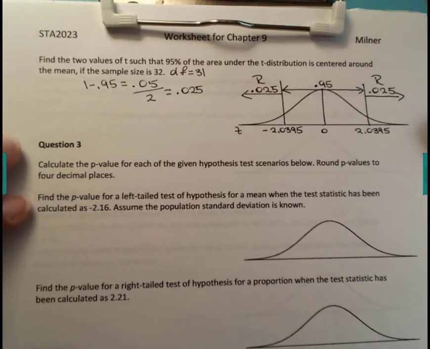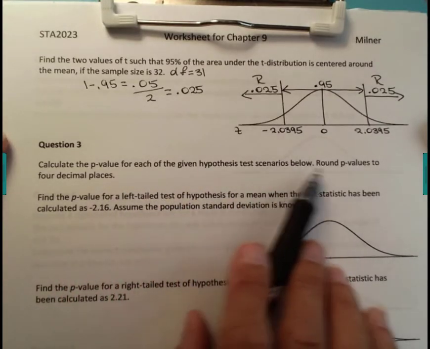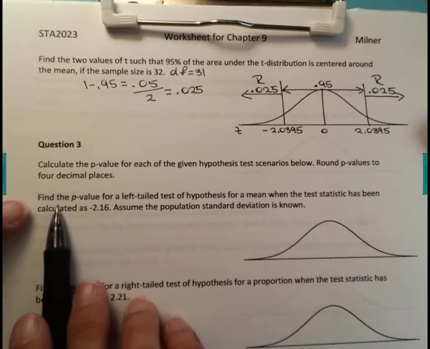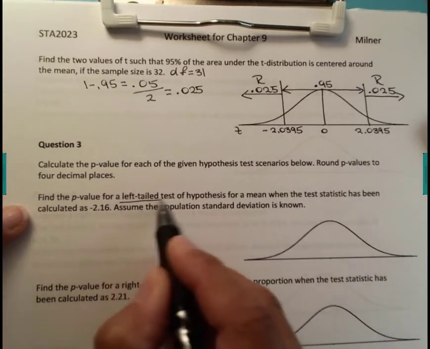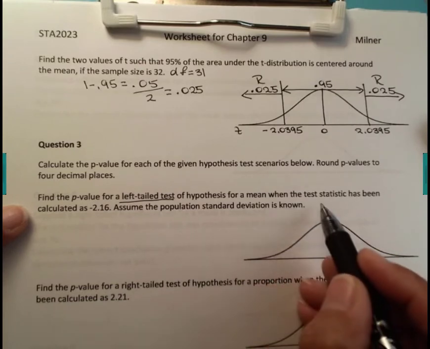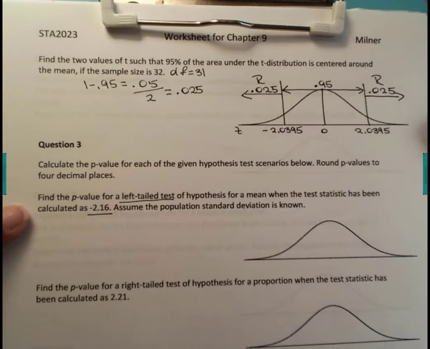So we're going to look at a couple of examples just to practice finding that p-value a little bit. It says to calculate the p-value for a given hypothesis test, rounding it to 4 decimal places. We're going to find the p-value for a left-tail test of hypothesis for the mean when the test statistic has been calculated as negative 2.16.